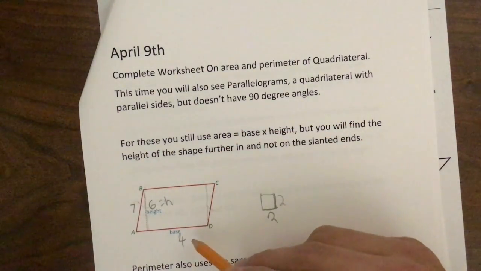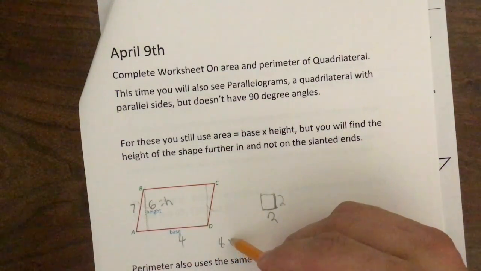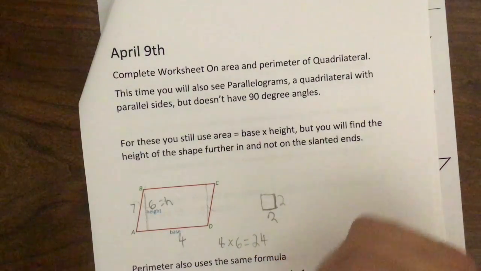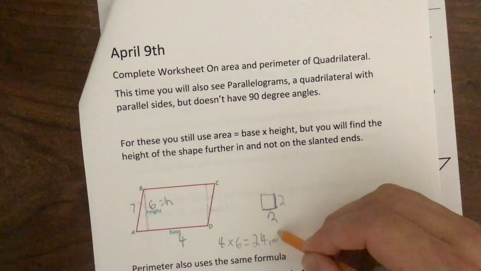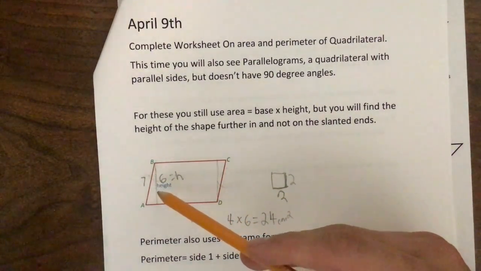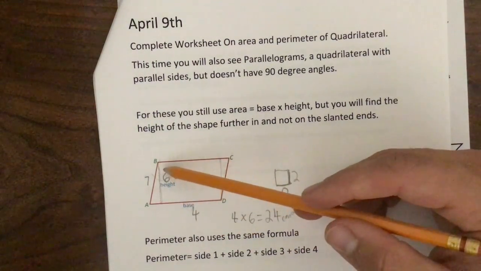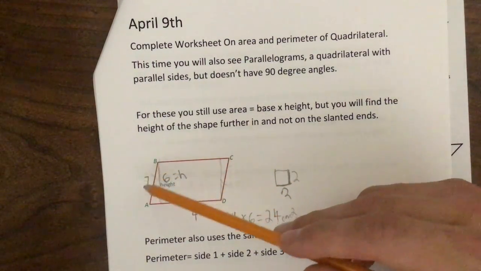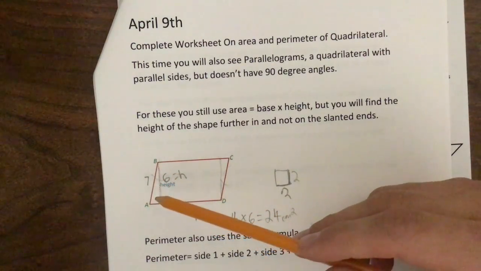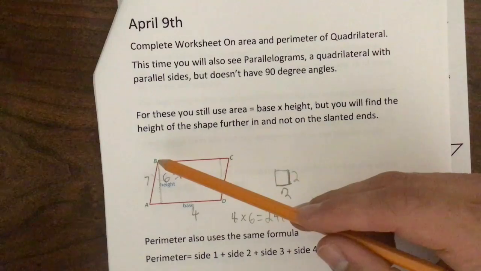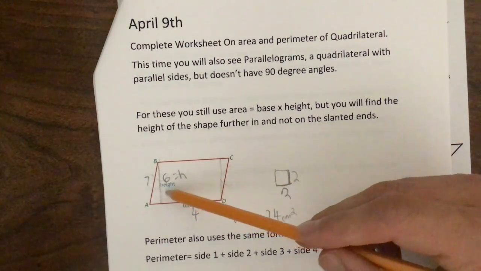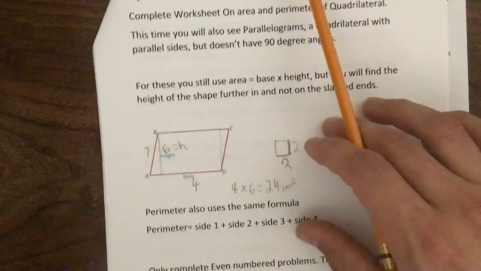Okay, so the area for this would be 4 base times 6 equals 24. Okay, and we'll say centimeters squared. Always have to have that unit. So, do you see how we found the height here? Where a lot of people get caught up on this is they get too worried about this slanted line here. But this is not the height. The slanted line here is not the height. You need this straight up and down line that tells you the height from bottom to top at a 90-degree angle. Okay, I hope this helps.